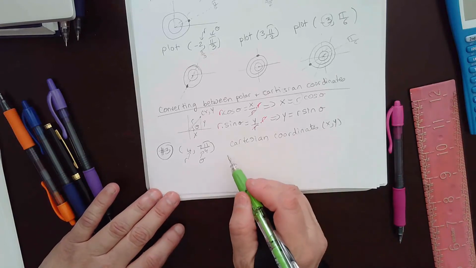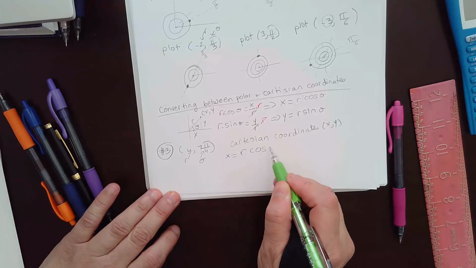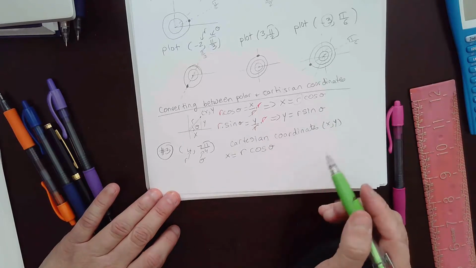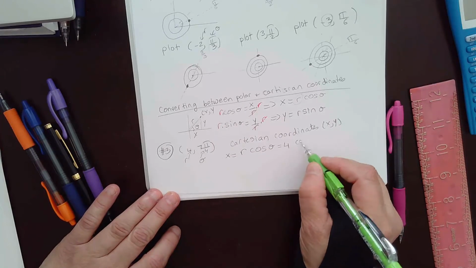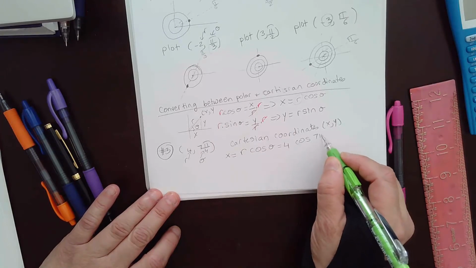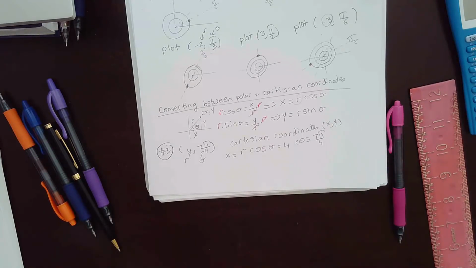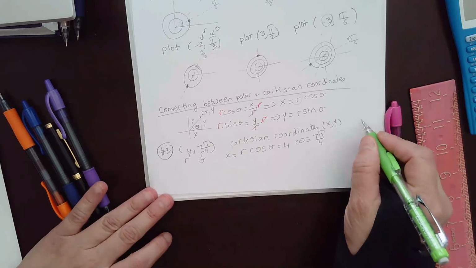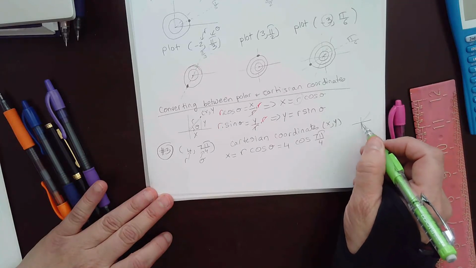How do we do that? Well, x is equal to r cosine theta. r is 4, theta is 7 pi over 4. Now remember, where is 7 pi over 4? So pi over 4, 3 pi over 4, 5 pi over 4, 7 pi over 4.